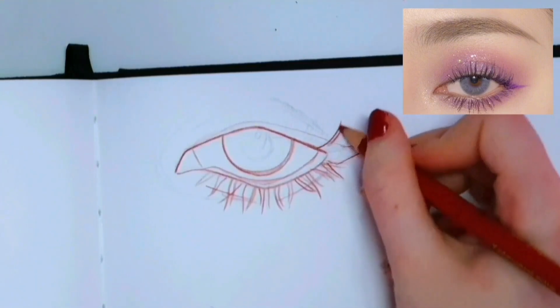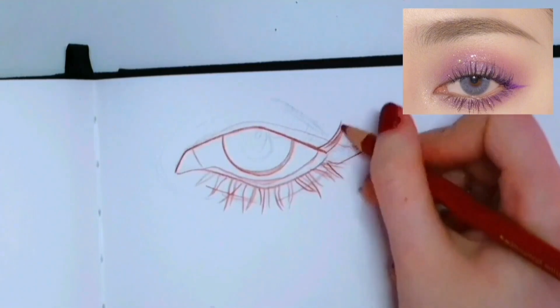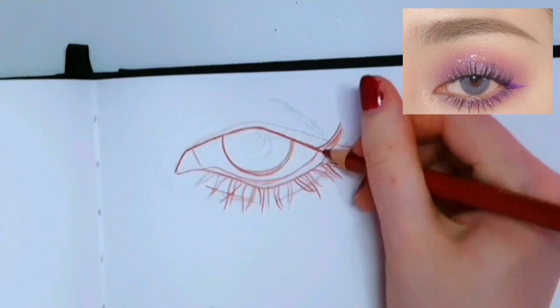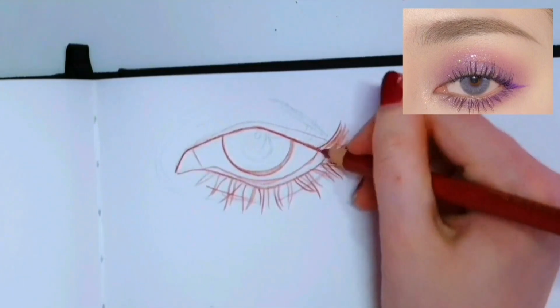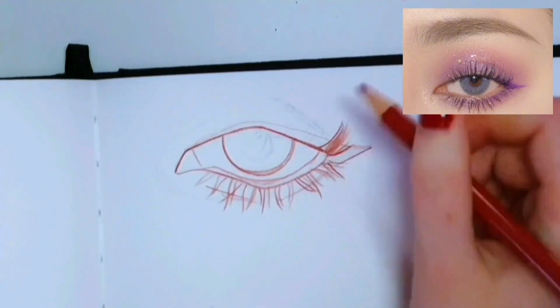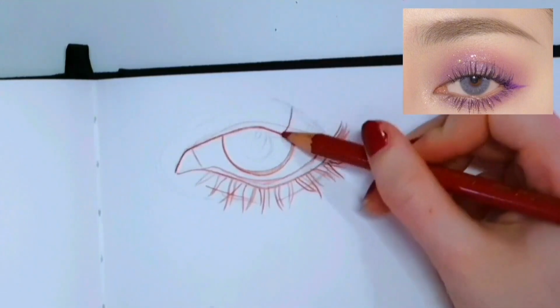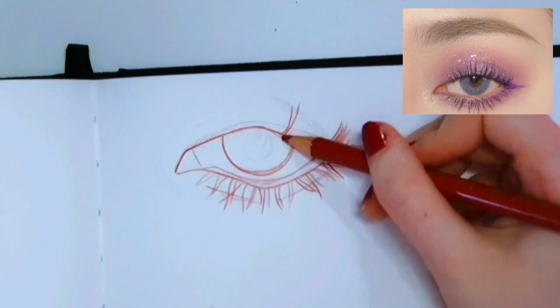And again, going over the eye, not being afraid to step out of the boundaries of that line, because your eyelashes are three-dimensional. They will cast some sort of shadow over the eye, which when you think about it, makes sense.